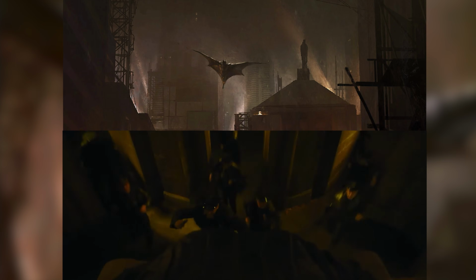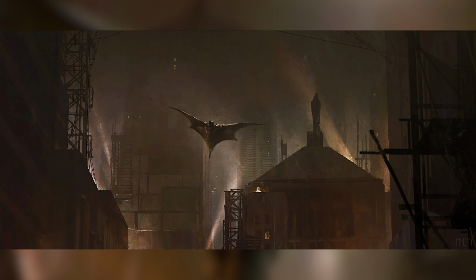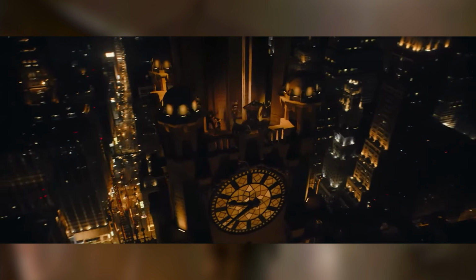Now, him leaping off the clock tower here, again, there's no exact frame match for this, so I've just paired it with some other gliding concept art as closely as I could. This whole sequence was a little bit tricky to line up with concept art, to be honest, because there is really nothing that lines up that closely.